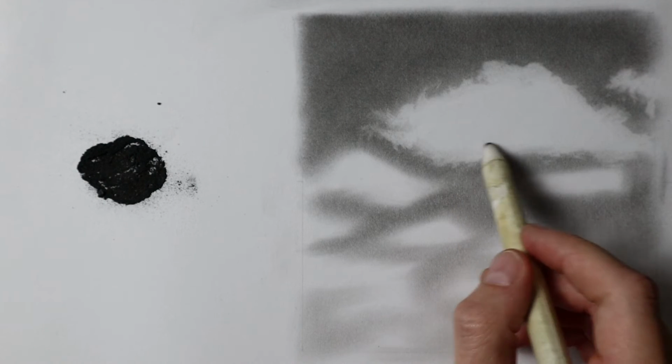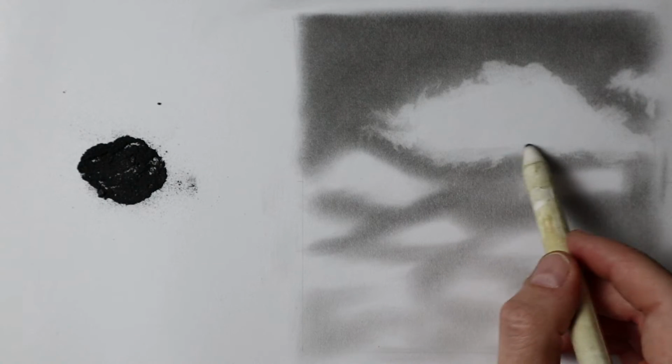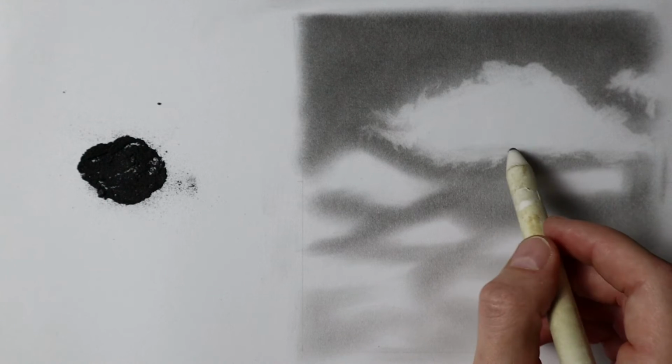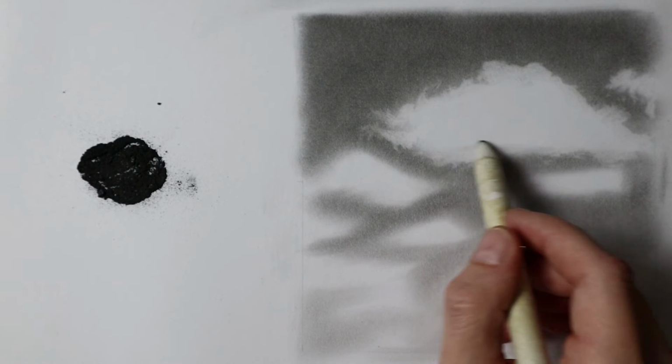Another condition for realistic clouds is shading. I did this with an ear cleaner, paper pencil and pencil using small fine strokes.